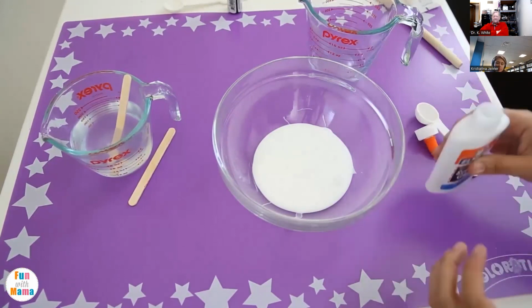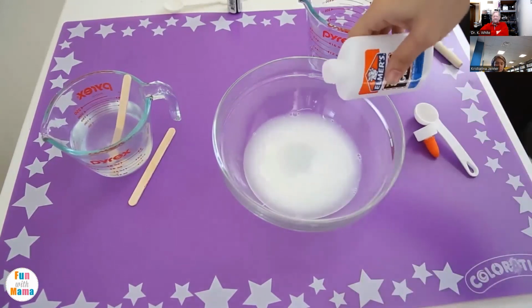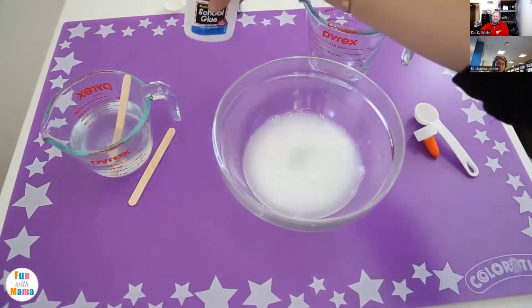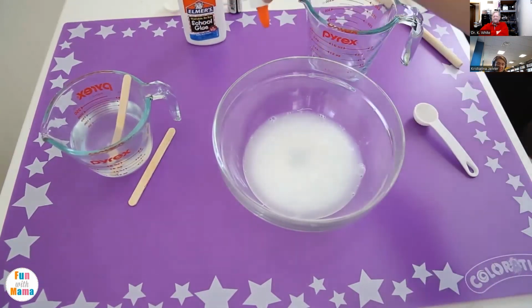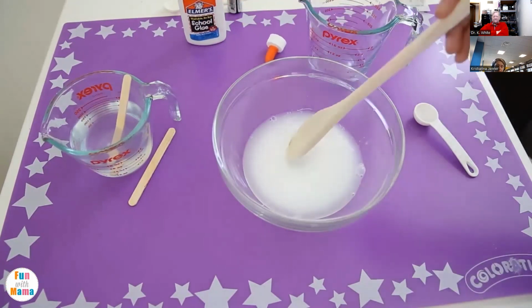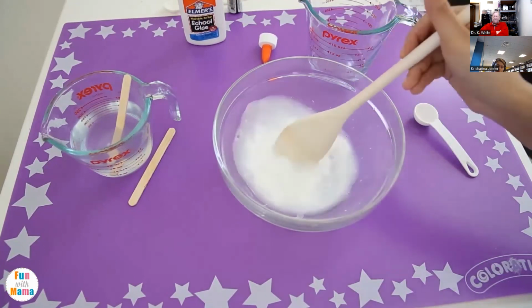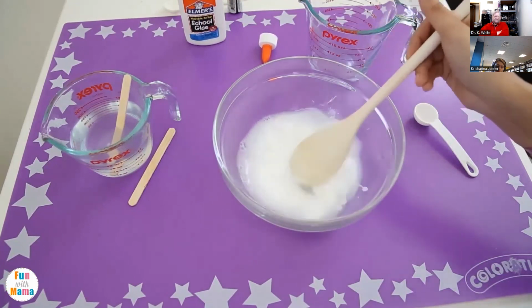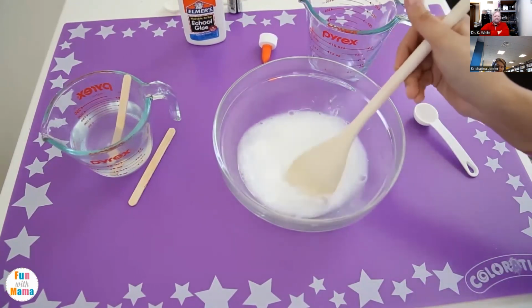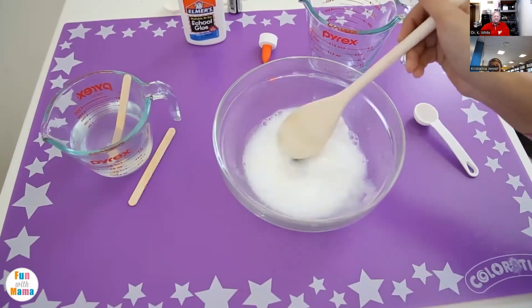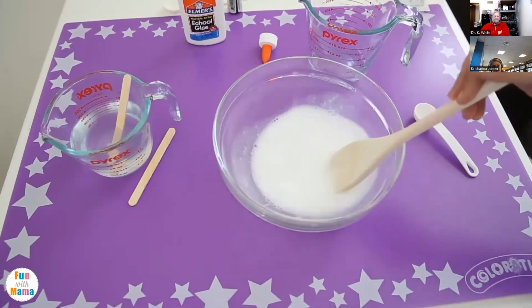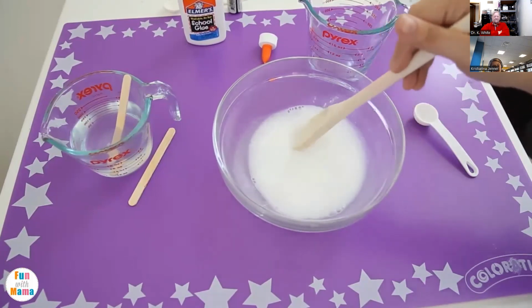Then open it up and add it to your mixture. Now just go ahead and mix it all together so that you don't end up with any clumps. You want a nice smooth mixture. I tend to keep on hand a bunch of ice cream sticks because they're the easiest to clean up afterwards, and they do a great job of mixing.